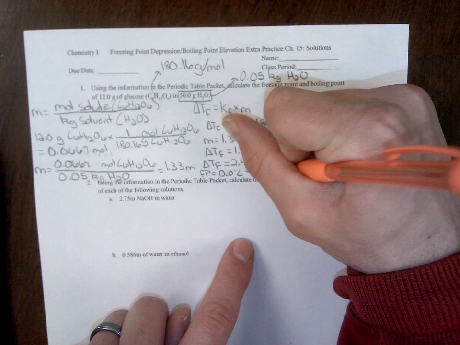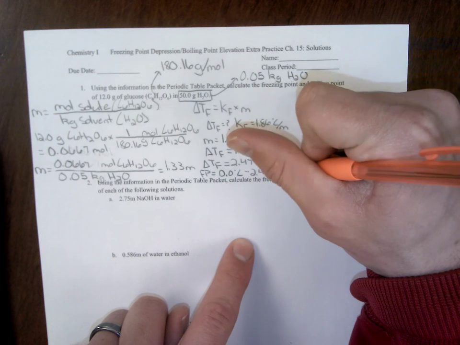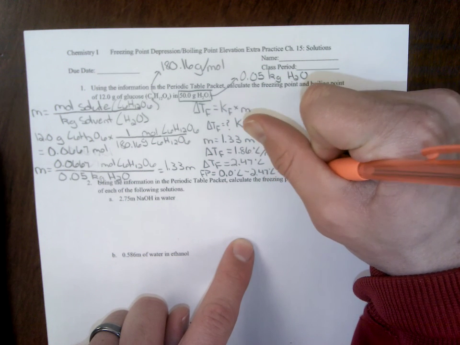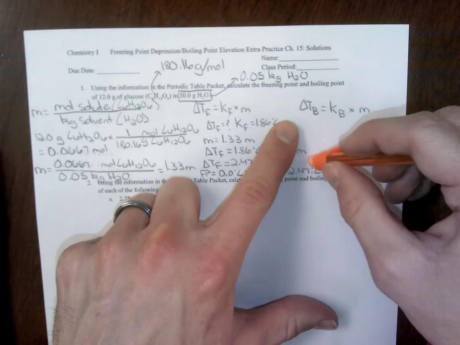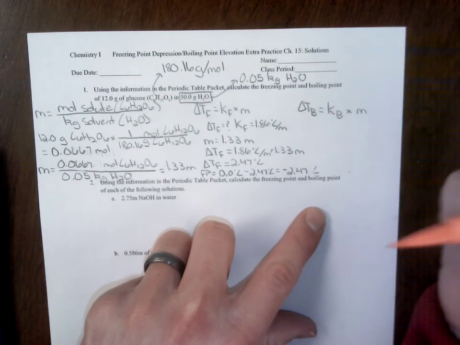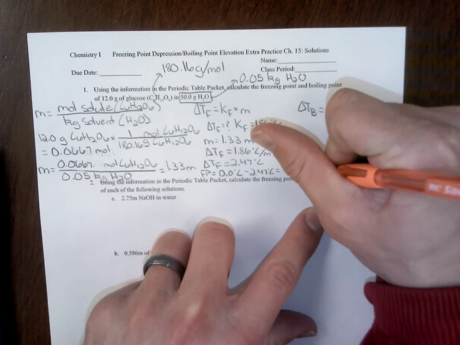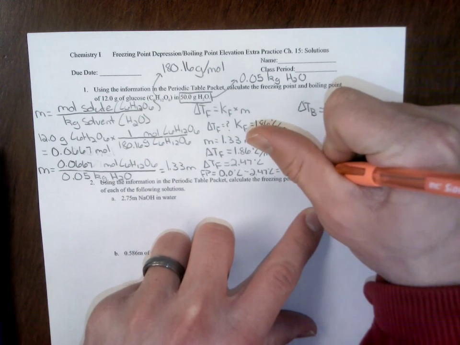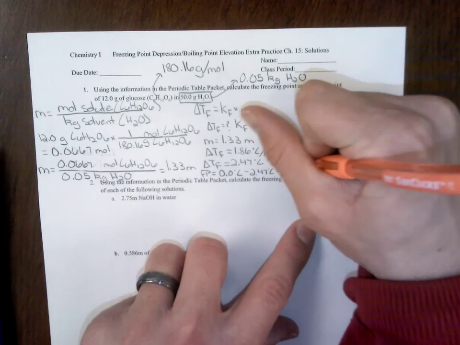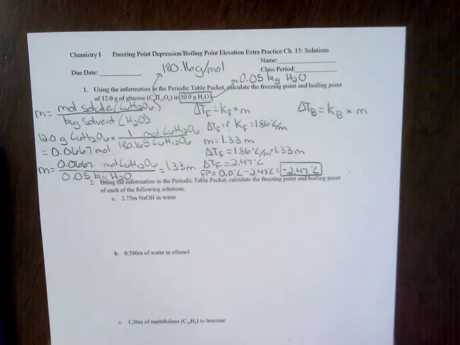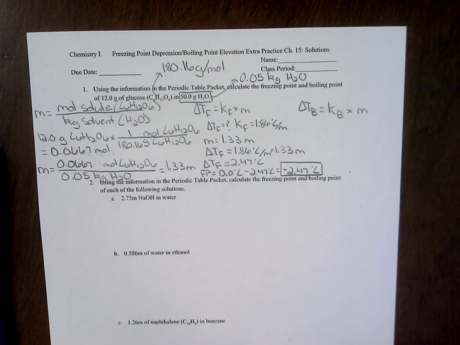So your new freezing point for water in this case would be negative 2.47 degrees Celsius. Again, that is negative 2.47 degrees Celsius. And that would be our final answer. You have to subtract it from 0 because that is water's, or the solvent's, normal freezing point.